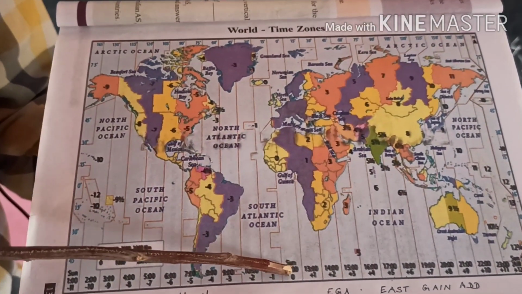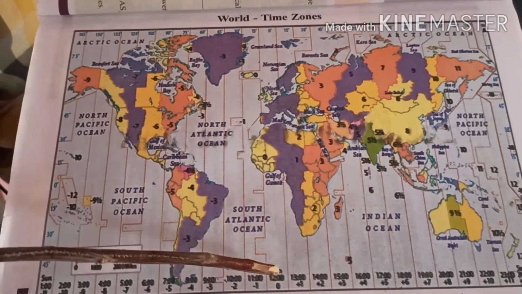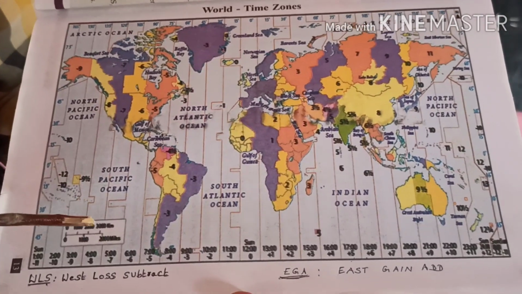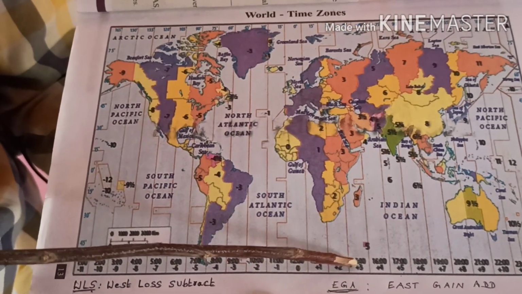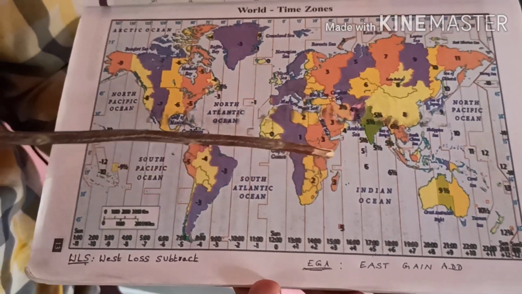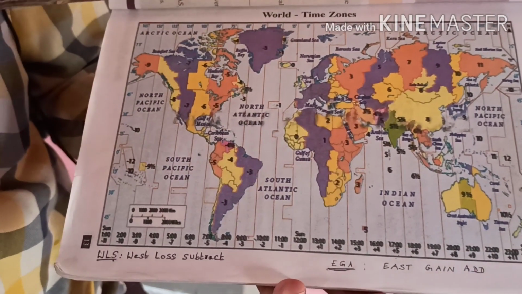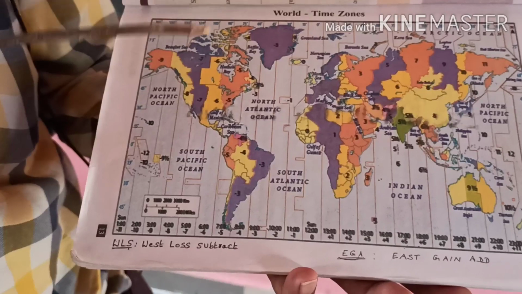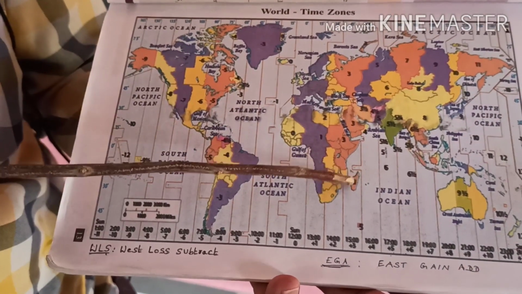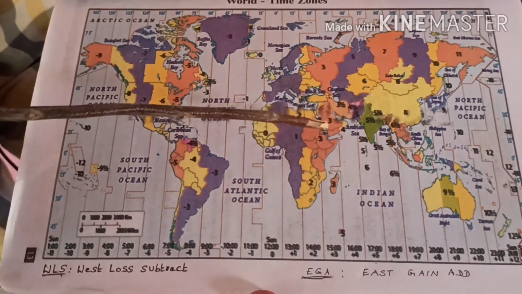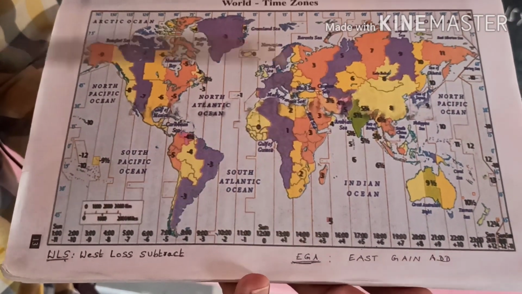The time is 12 p.m. at 0 time zone. What would be the time at plus 3 time zone? What are the places located at plus 3 time zone? Madagascar, Ethiopia, Saudi Arabia. These places are located at plus 3 time zone.